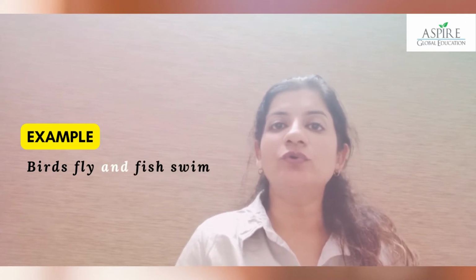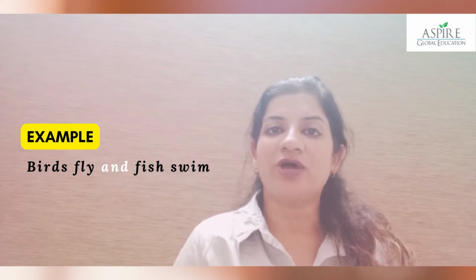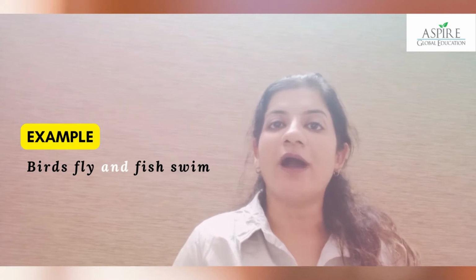Birds fly and fish swim. So we have 2 independent simple sentences. Birds fly, fish swim. And we're combining them using a conjunction, and. So that's called a compound sentence. As the word suggests, compound is combining. We're combining 2 independent sentences.